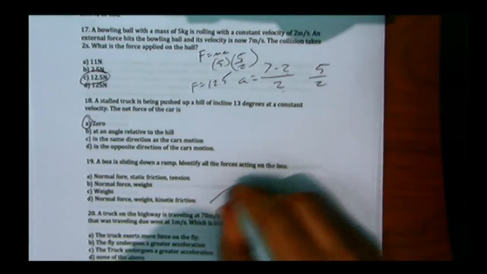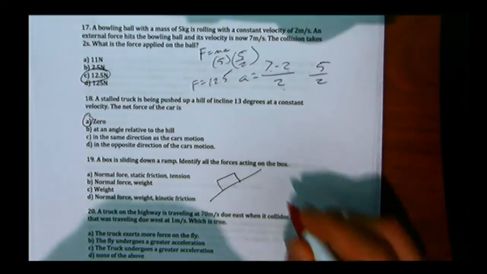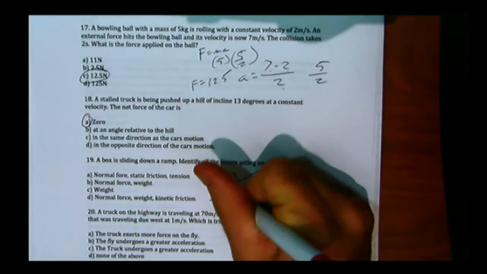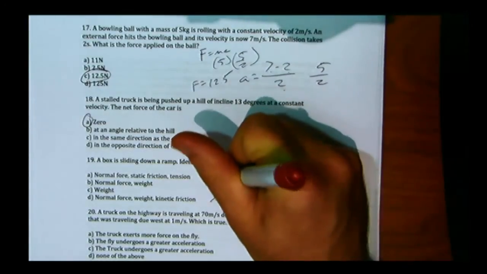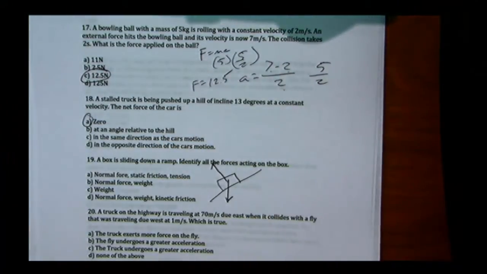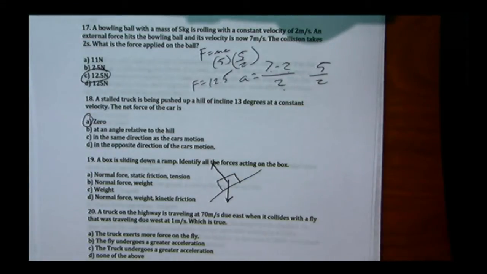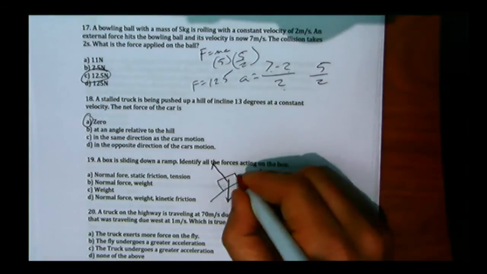All right, so the next one says, a box is sliding down a ramp. Identify all the forces acting on the box. So I drew that box there, right? So it's weight going straight down, normal force going out like that, and yeah, depending on whether it's moving or not. So if it's moving, which way is kinetic friction acting? Opposite direction, parallel to the surface, like that.